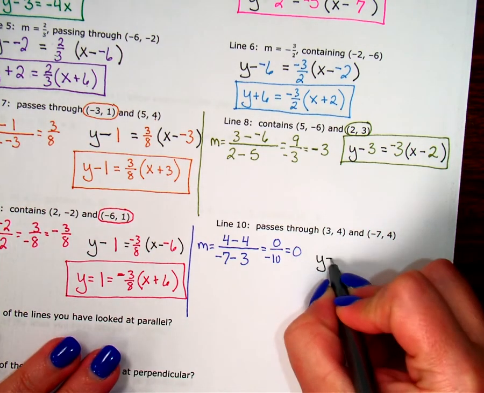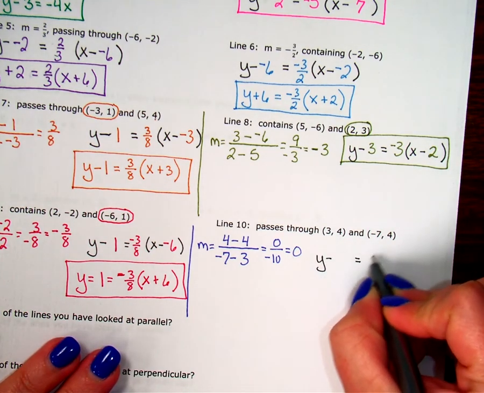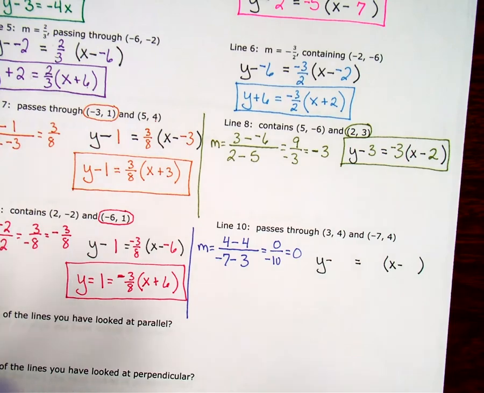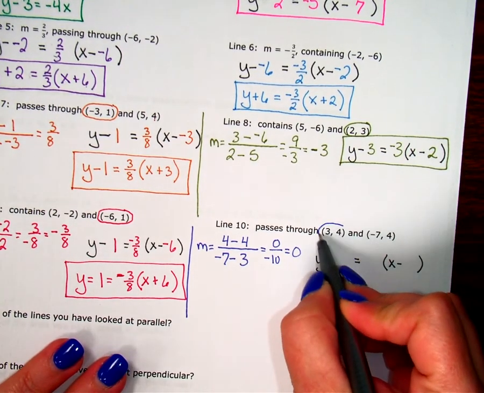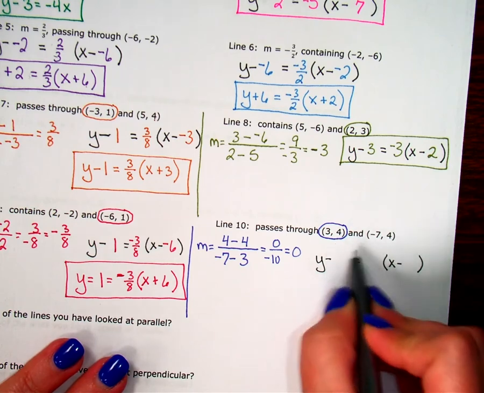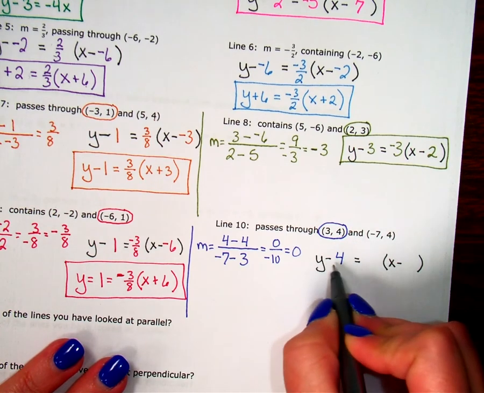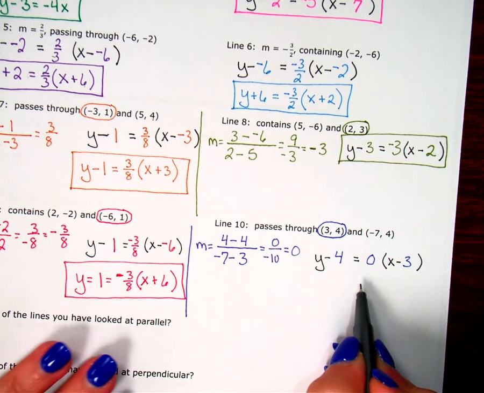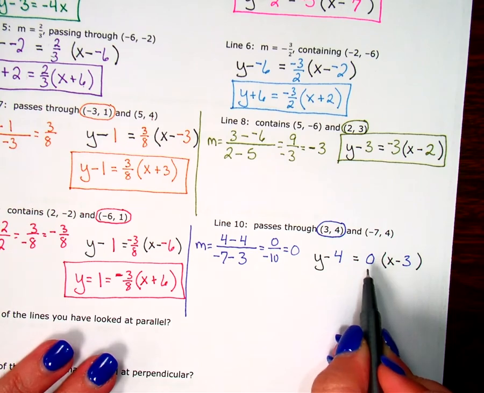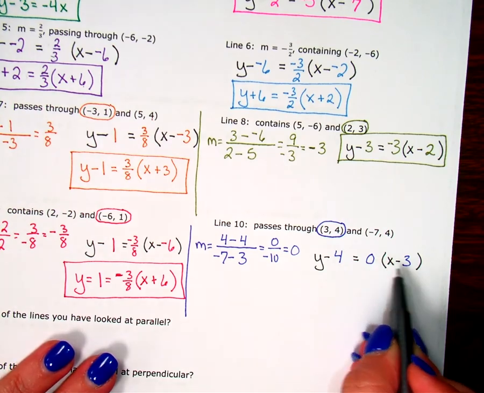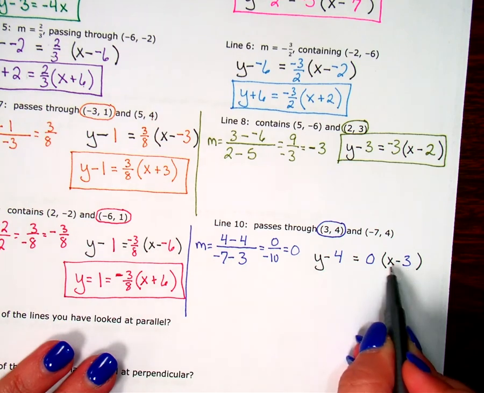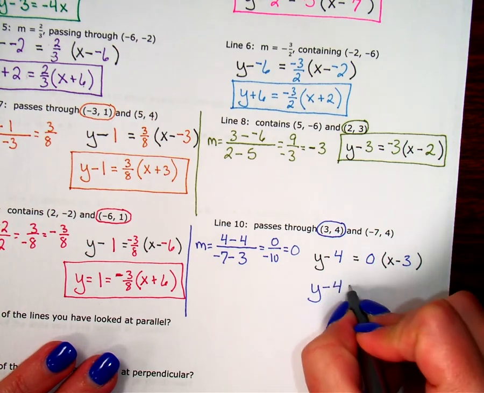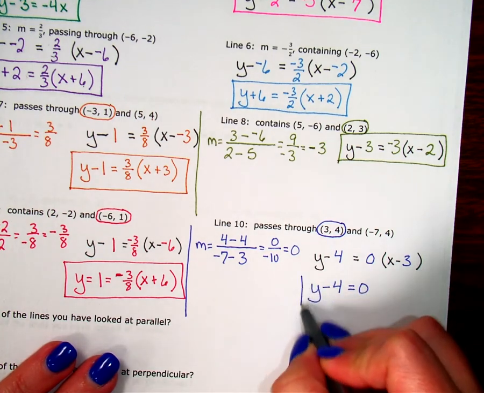So my y minus something equals a slope times x minus something. Okay? So I'm going to pick a point. I'm going to go with this one because they're both positive and I won't have to worry about changing any signs. My y value is 4, so that goes here with y. My slope is 0. And then my x value is 3. Now here's the neat thing if your slope is 0. If your slope is 0, 0 times whatever this turns out to be, no matter what I put in for x, if you multiply by 0, you're still going to get 0. So this is just y minus 4 equals 0. And that is in point slope form.